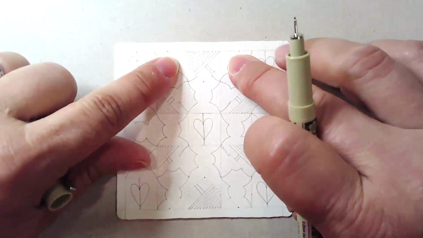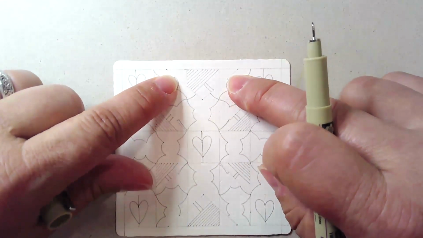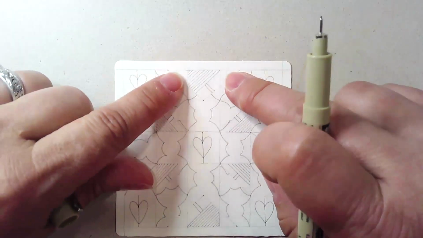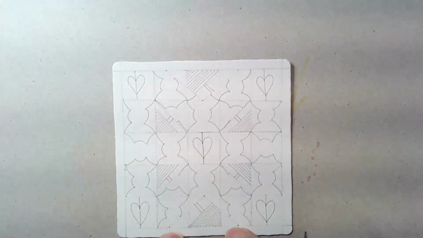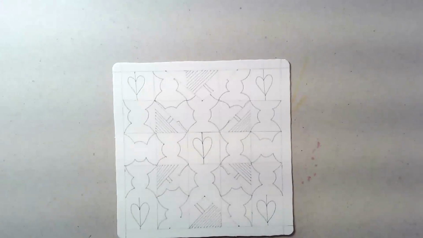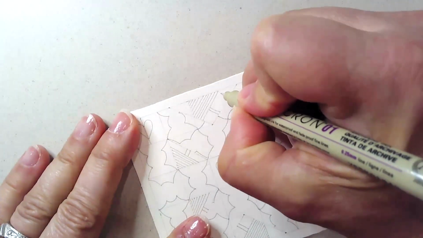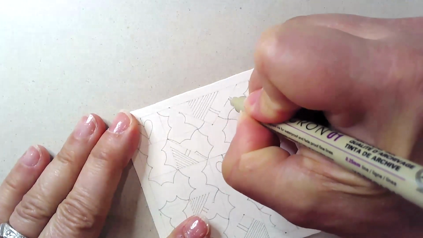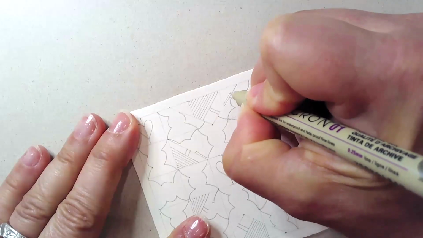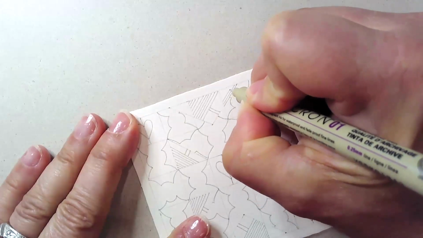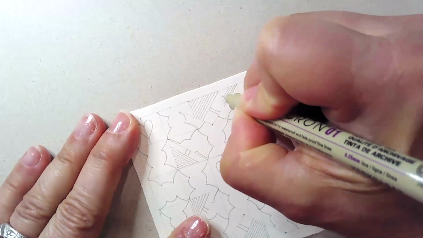So we have those small triangular spaces still left on the top and bottom right in that block that we just did. And I'm just going to go ahead and add auras into that space. Just fill those spaces with lines.